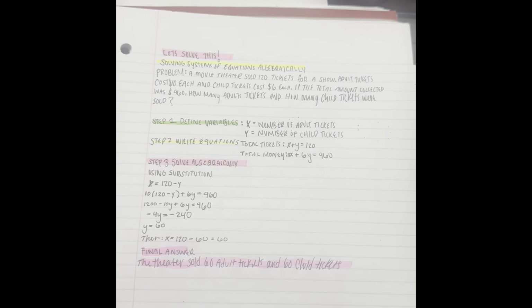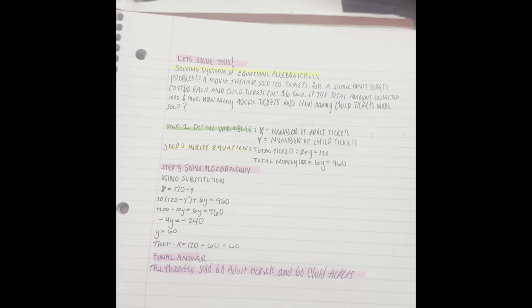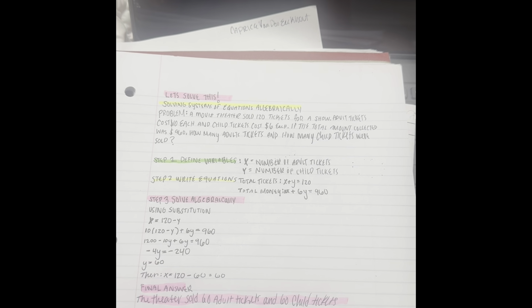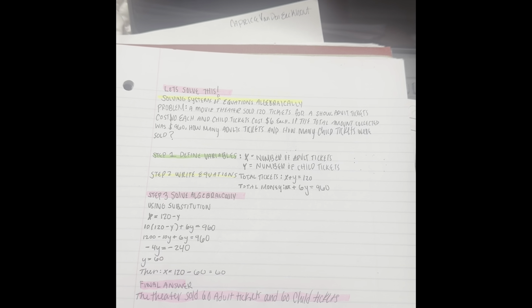So first we're going to start off with solving systems of equations algebraically. So our problem is, a movie theater sold 120 tickets for a show. Adult tickets cost $10 each and child tickets cost $6 each. If the total amount collected was $960, how many adult tickets and how many child tickets were sold?